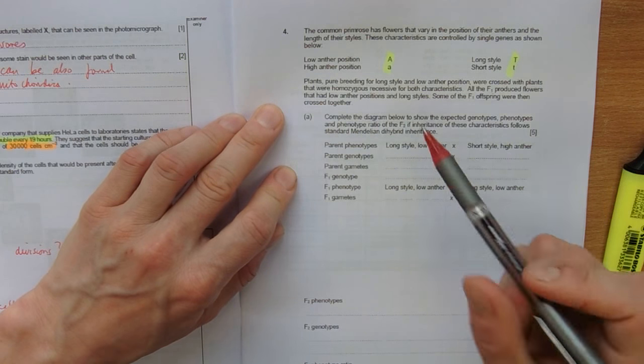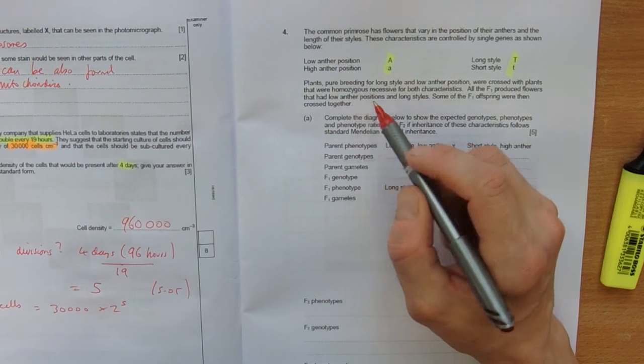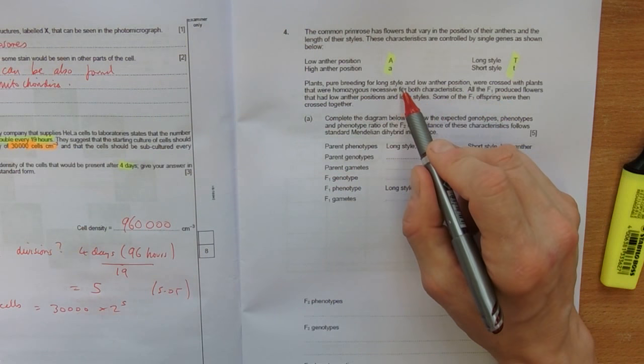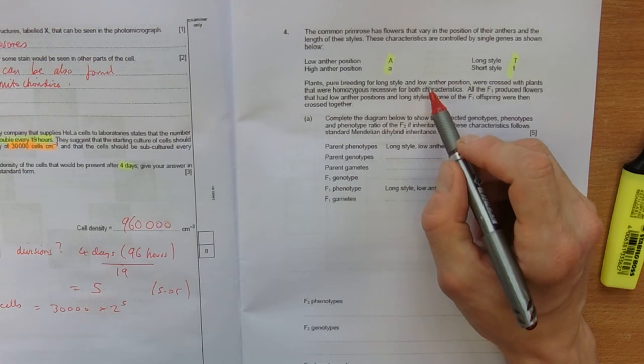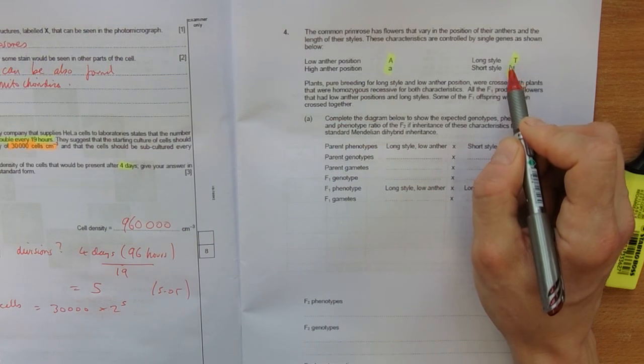And so a pure breeding, so that's going to be homozygous for long and low. So long is big T and it's pure breeding.